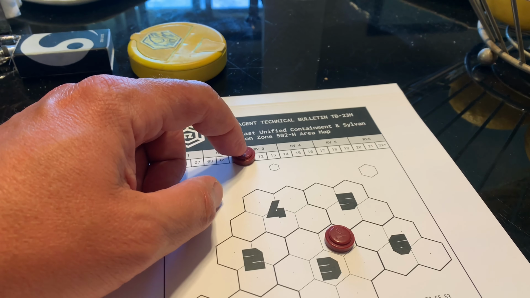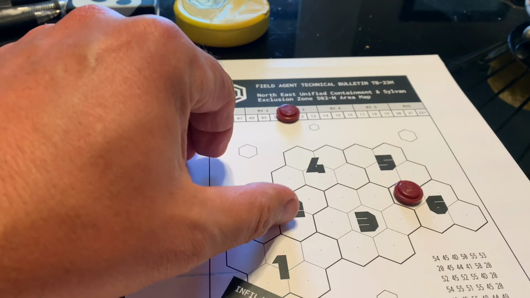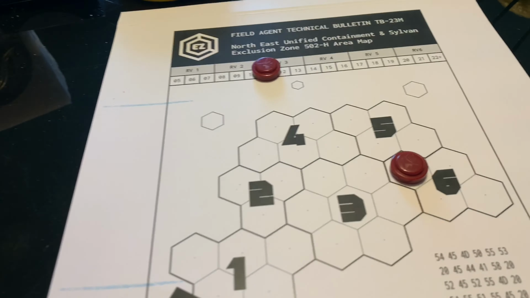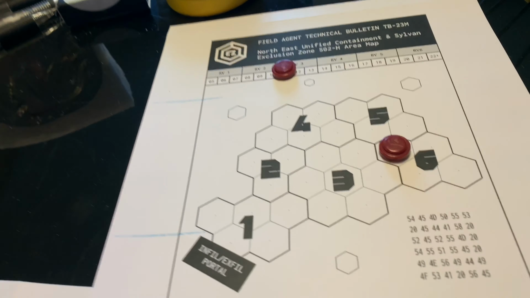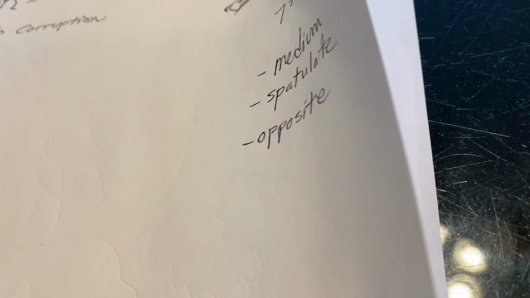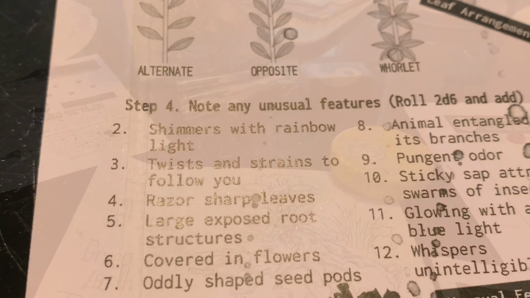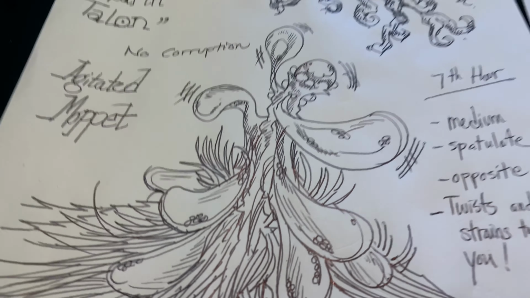Okay, on to the 7th hour. We will move into this zone here. All right, we need less than or equal to, so we get it, right? That's pretty much what it is, we get it. Okay. Now let's roll for unusual features. 2d6, and you add them together, so that's 3. I don't believe I've had 3 yet. Twists and strains to follow you. Here is the agitated moppet.